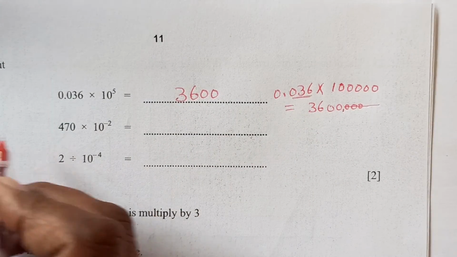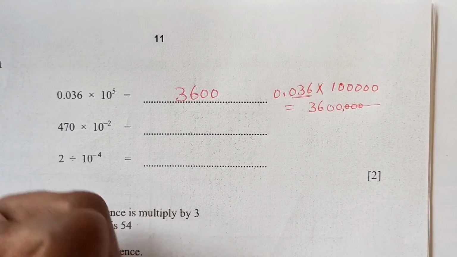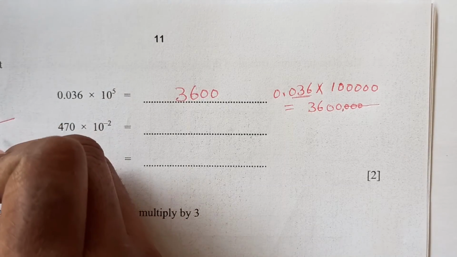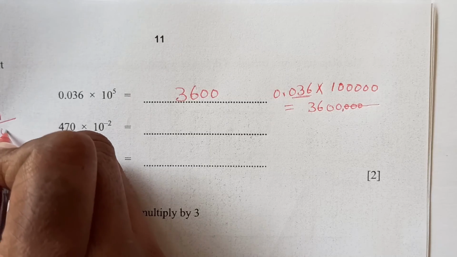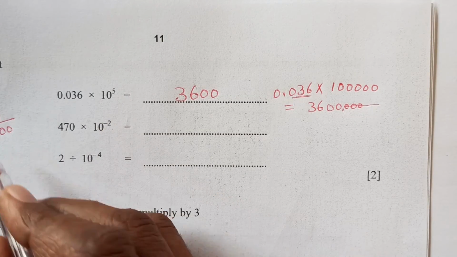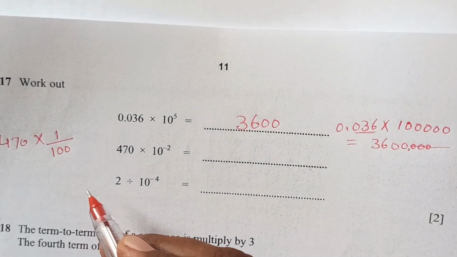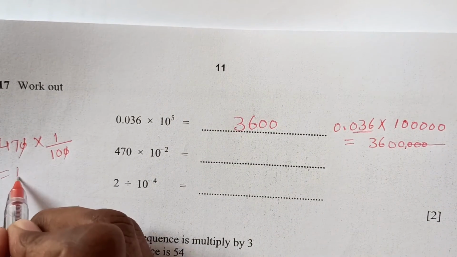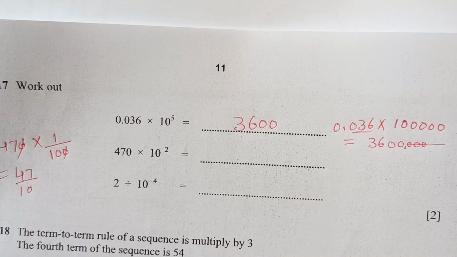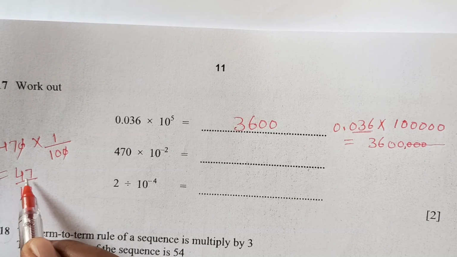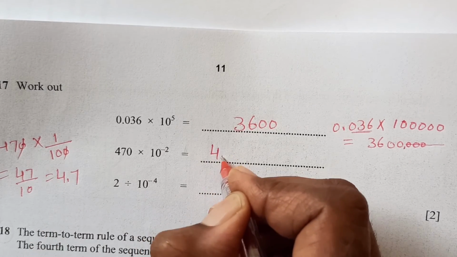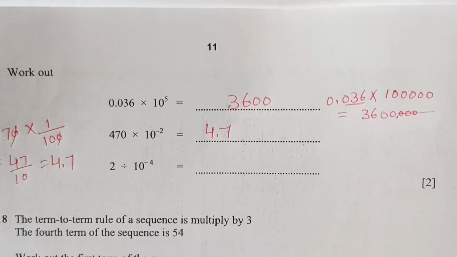Now the next one here, 470 times 10 power negative 2. That means 1 over 10 power 2, that is 100. Because this is negative, it will become 1 over 100. So now this 0 and 0 is gone. So you have 47 over 10, right? So 1 decimal place, so this is going to be 4.7. Okay.